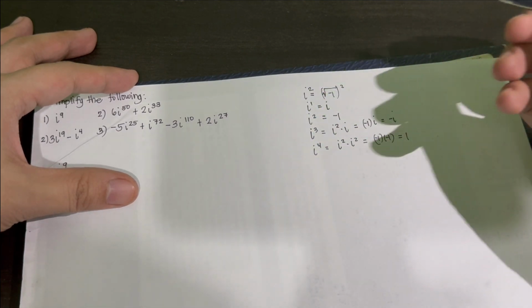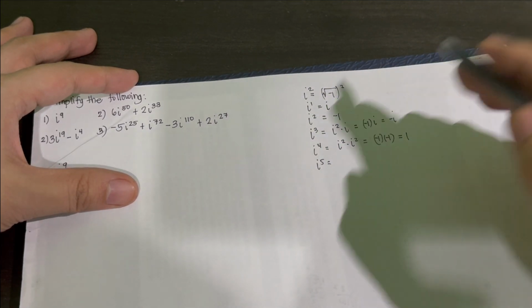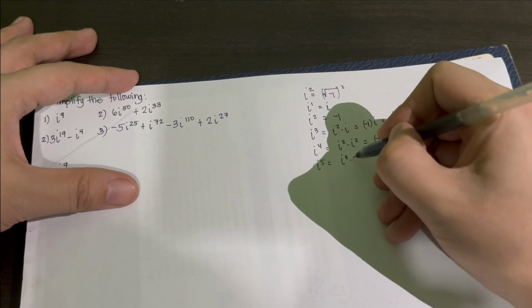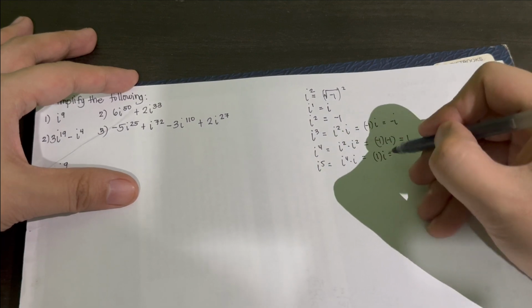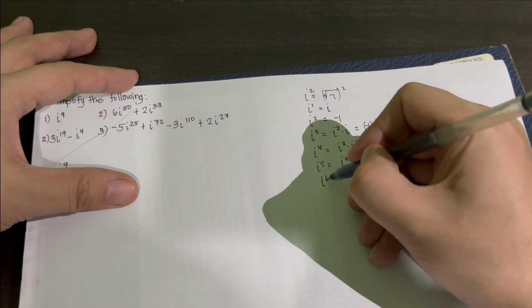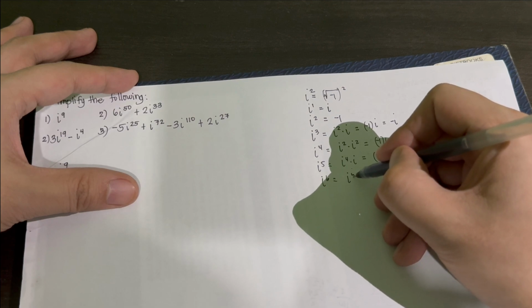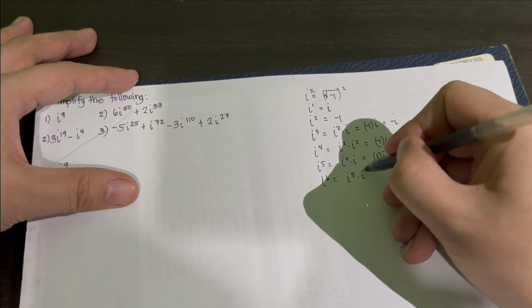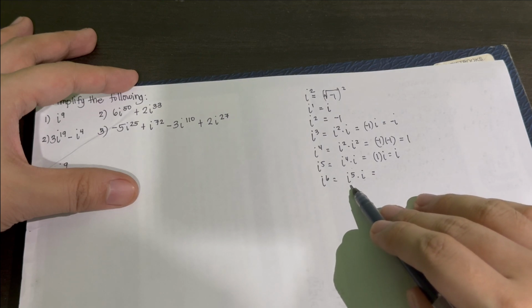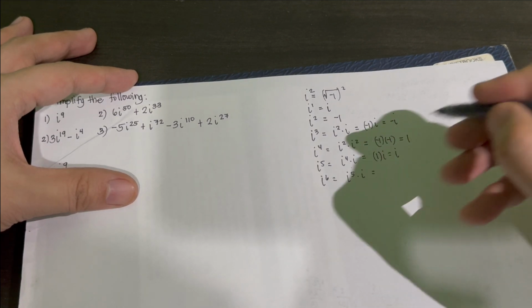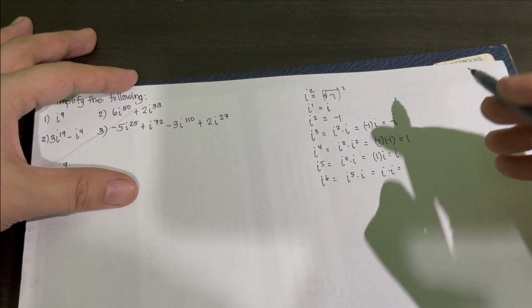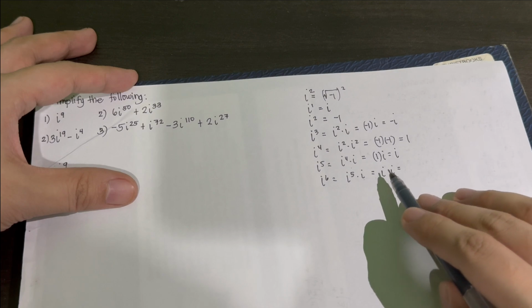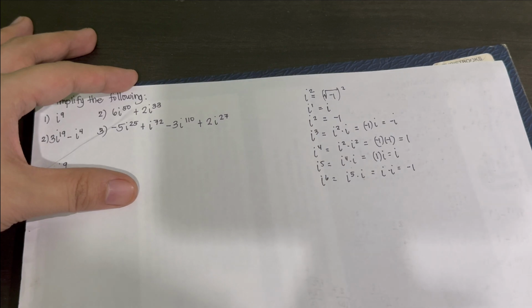Ngayon, kapag tinuloy ko yung powers nung I to the fifth, pwede siyang I to the fourth times I. But yung I to the fourth is 1 times I. I to the sixth, gagawin ko siyang I to the fifth times I. But yung I to the fifth is I times I. So, bale magiging I times I is I squared or negative 1.